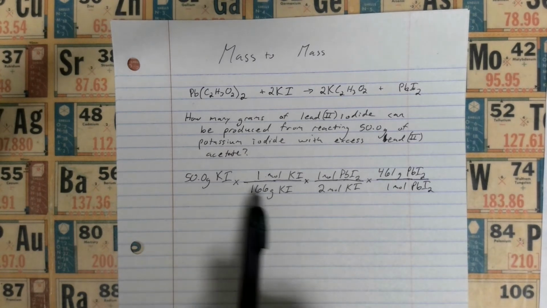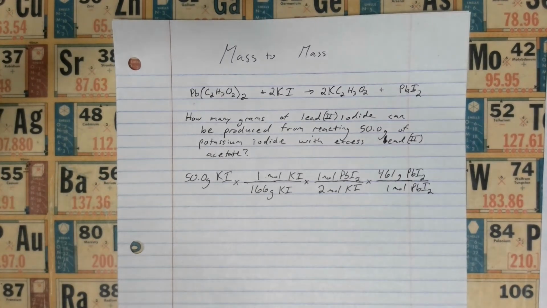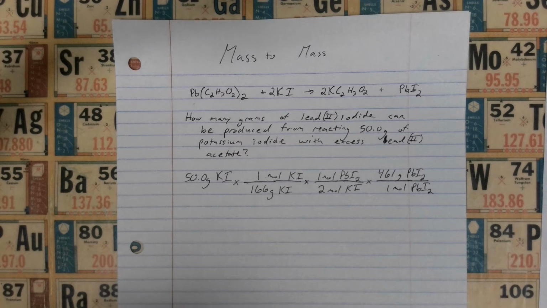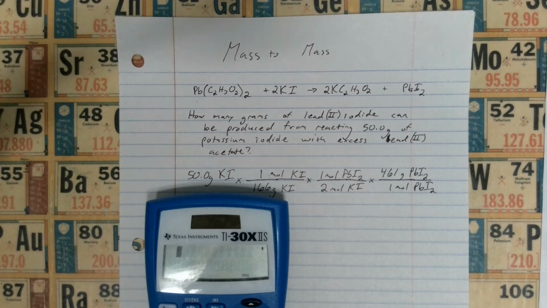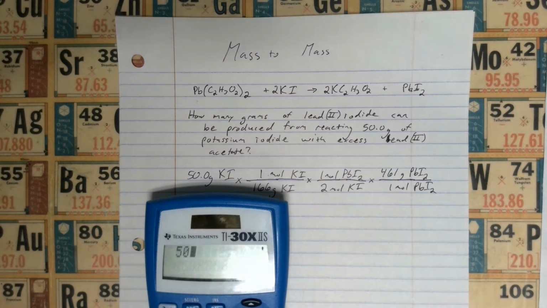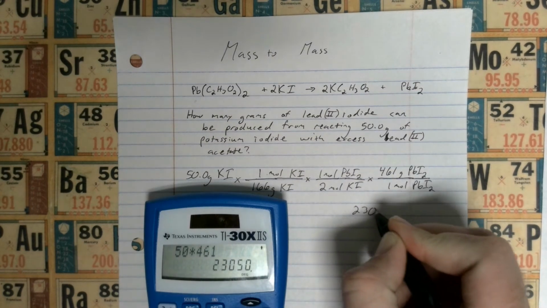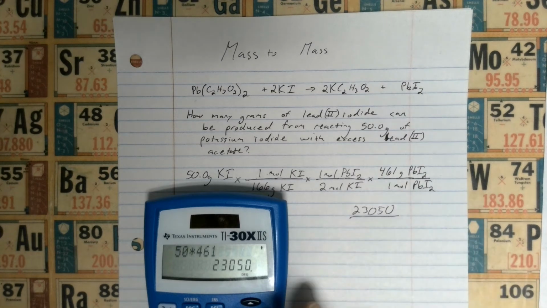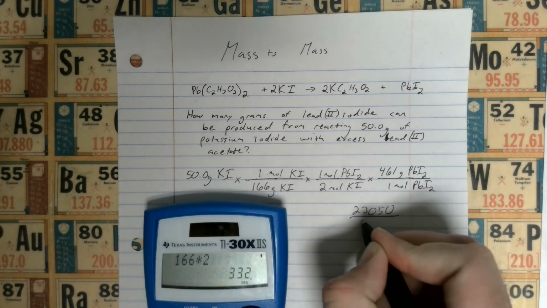So now we want to do our math. We multiply across the top, multiply across the bottom, and then divide. So I'll get my calculator here. I'm going to do 50 on the top, 50 times 461, 23,050, so that's going to be on top, over 166 times 2, so that's 332.